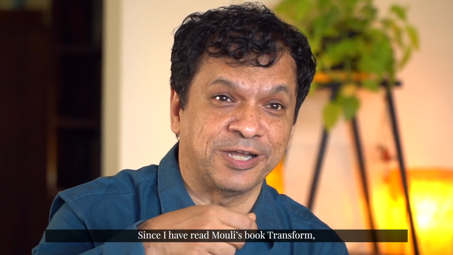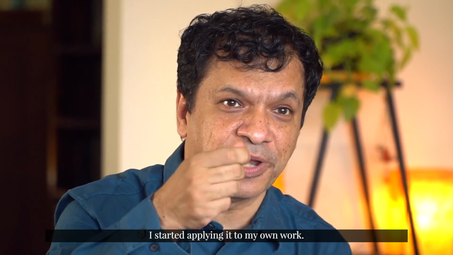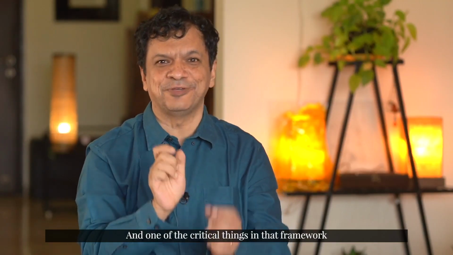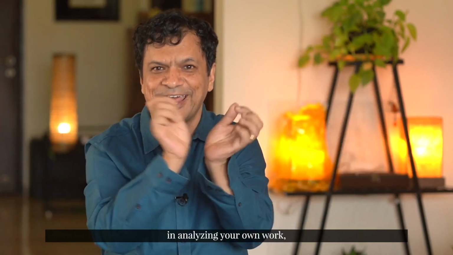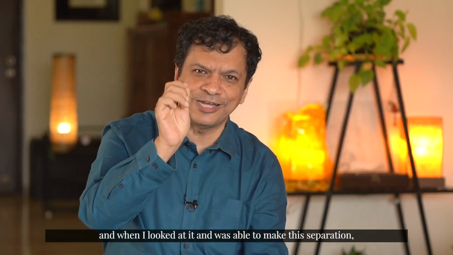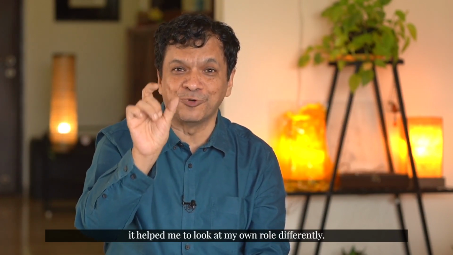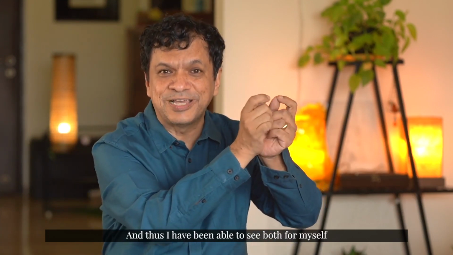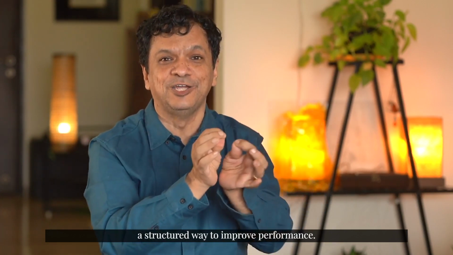Since I have read Mouli's book Transform and I looked at this PAMOD framework, I started applying it to my own work. And one of the critical things in that framework is this ability to separate ability from motivation in analyzing your own work. And when I looked at it and was able to make this separation, it helped me to look at my own role differently. And thus, I have been able to see both for myself and for the teams I lead that PAMOD offers you a structured way to improve performance.